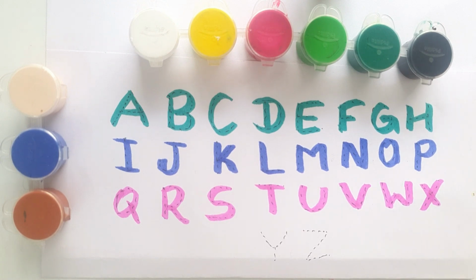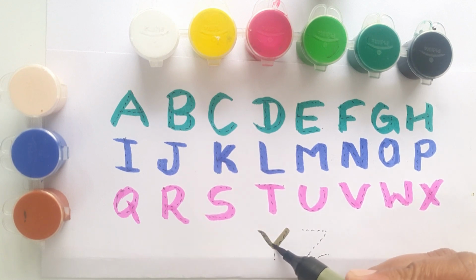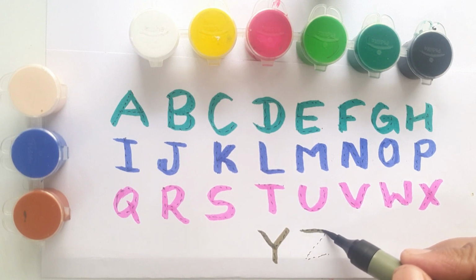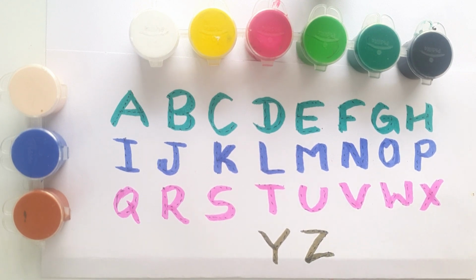X. X for Xmas tree, and today is Christmas. Merry Christmas to all of you. It's Y. Y for yak. Z. Z for zebra. Okay children, so just revise this alphabets.